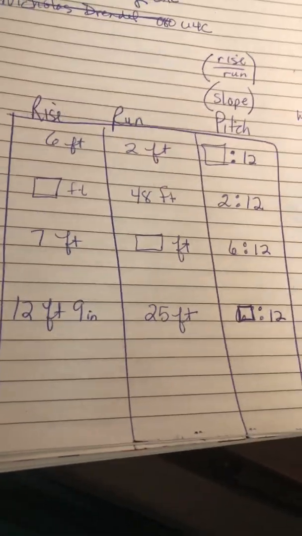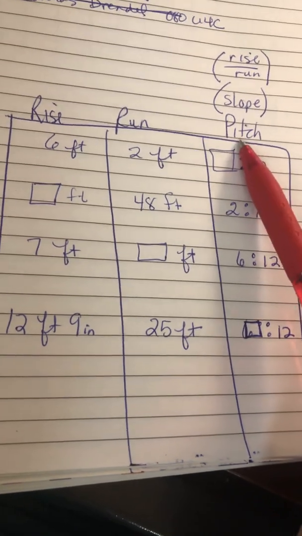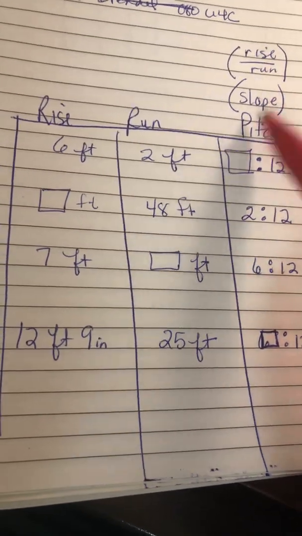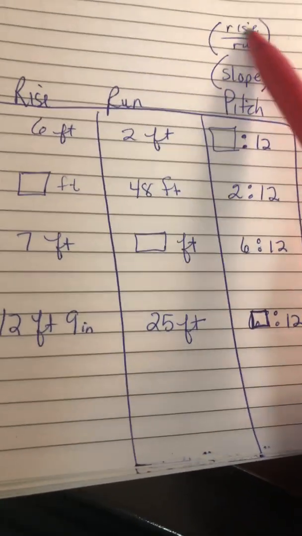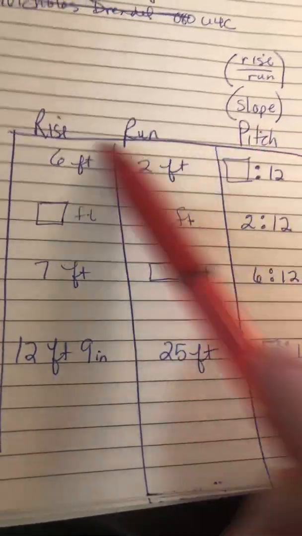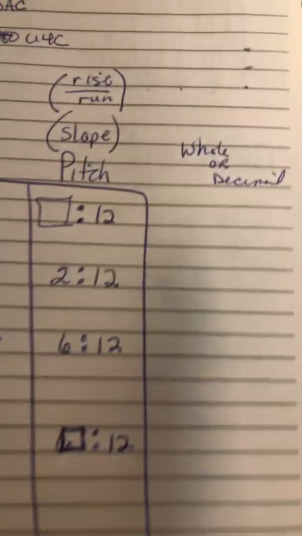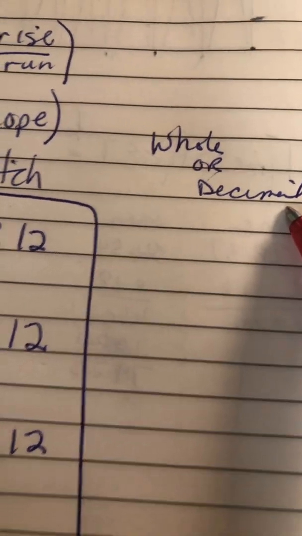Okay, so you've been given a chart of rise over run, and then it's labeled pitch over here, which is the same as slope or the steepness. Think of a roof, like rise over run. That's how you figure out pitch. So that's what they're giving you: a rise column here, a run column here, and then here's pitch. They ask you to give your answer as a whole number or in decimal form.